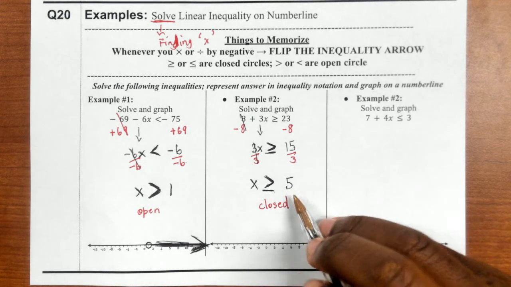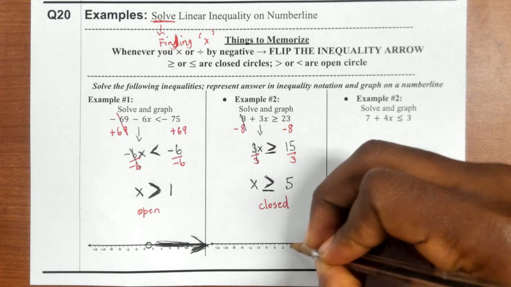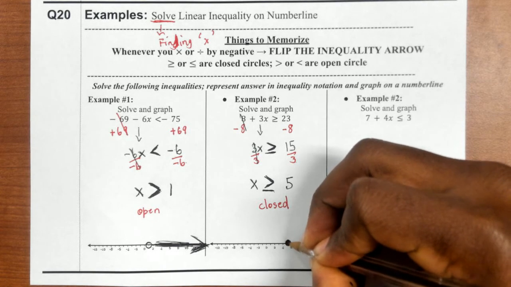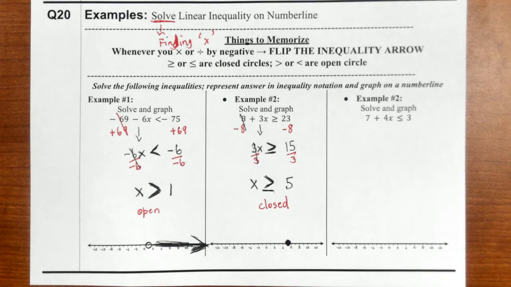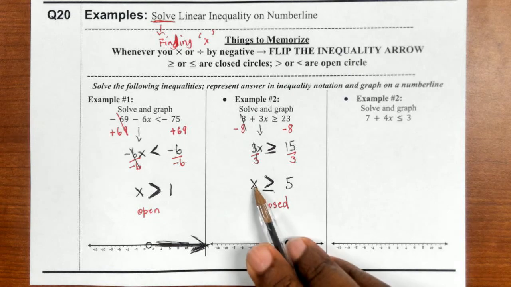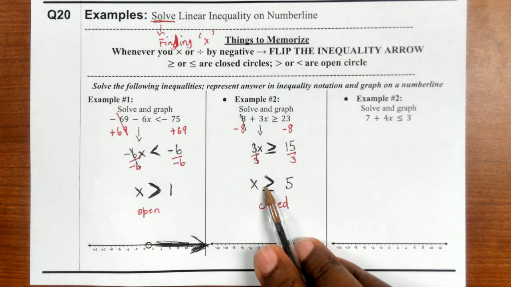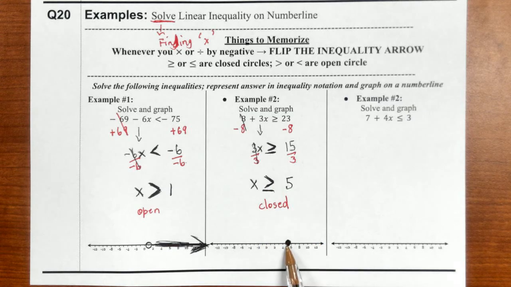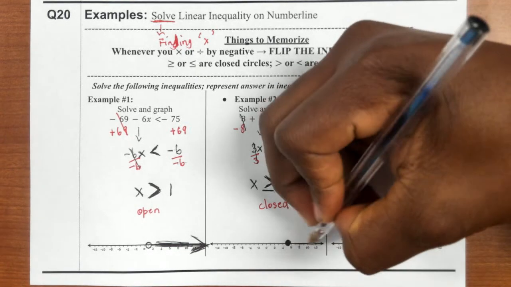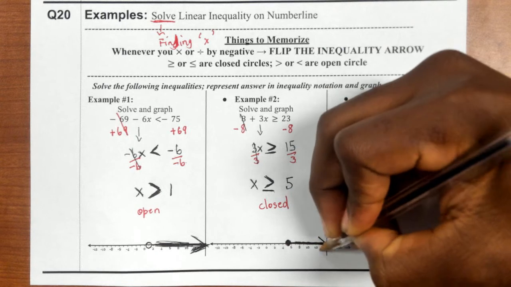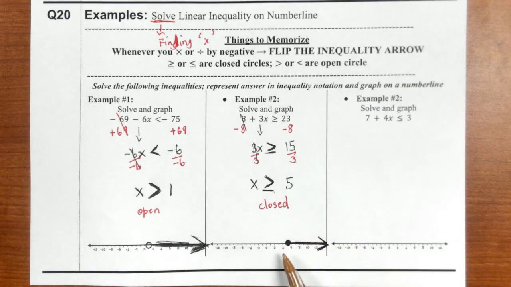So I go to positive 5 and I do a closed dot. Positive 5 would be in between 4 and 6, and I put a closed dot. Now I'm going to shade, all right, or move the dot to where I need to be going. This is saying that x is greater than my 5. All the numbers greater than or equal to 5 are 5, 6, 7, 8, 9, 10, all the way to infinity. So numbers going to the right. And again, it is closed. So I would have a closed dot right here.